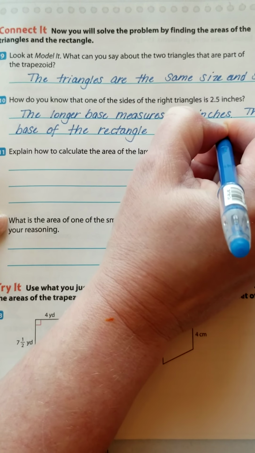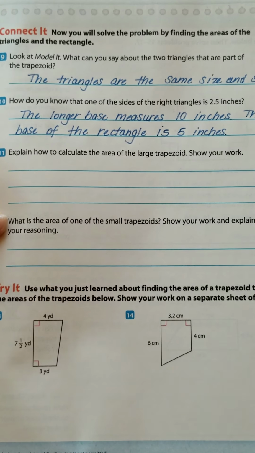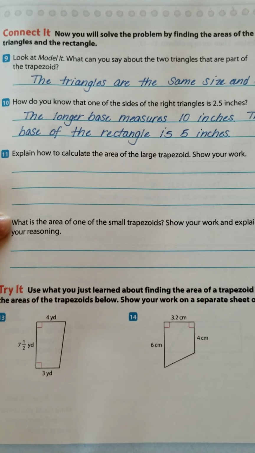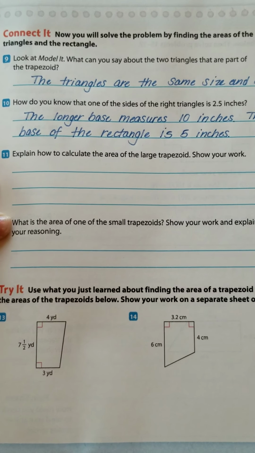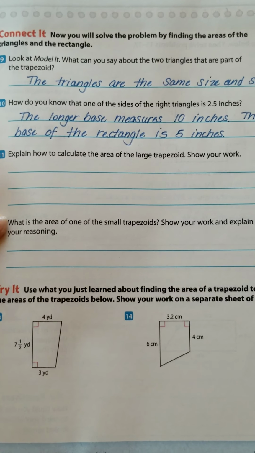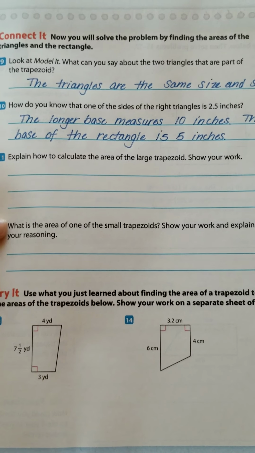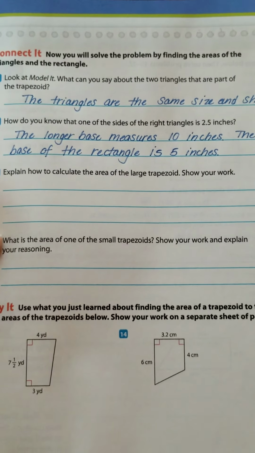Well, it doesn't look like they give us all the room we need because we need to write a little more. And what we need to write is that to divide, we can divide the extra space up equally between the two triangles.